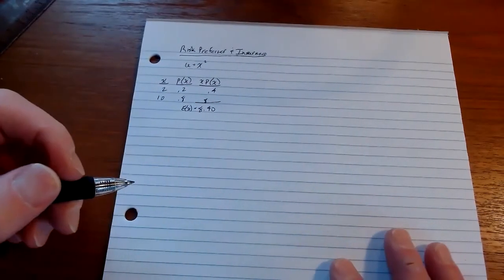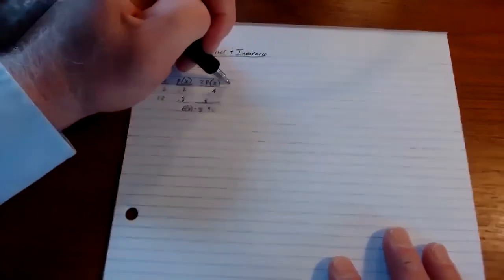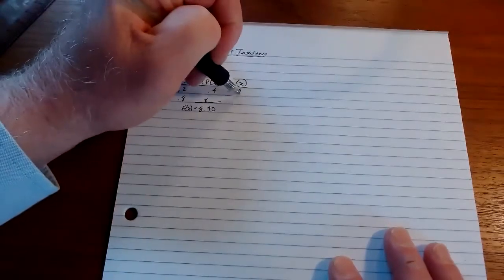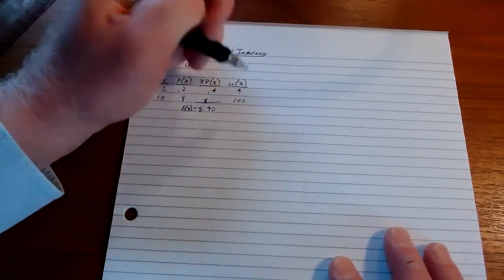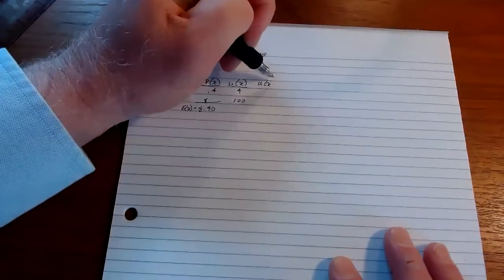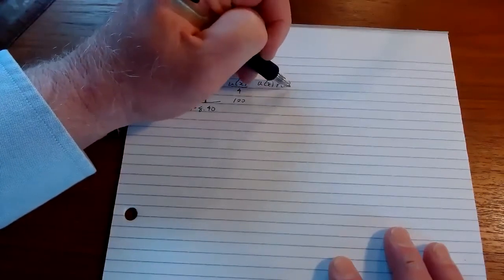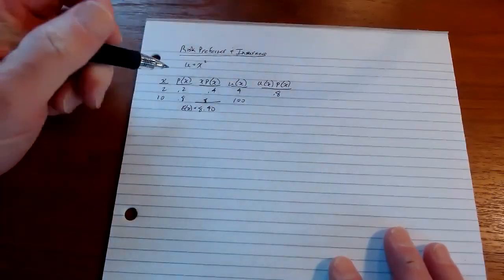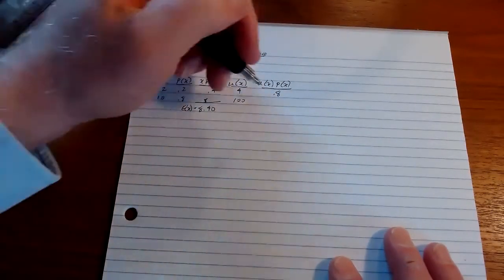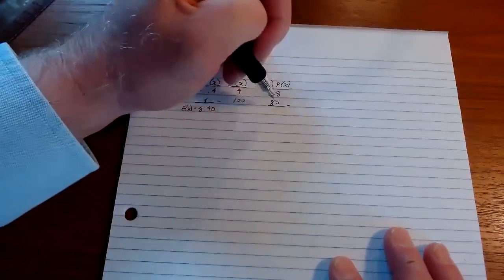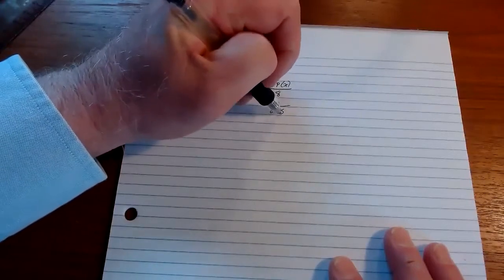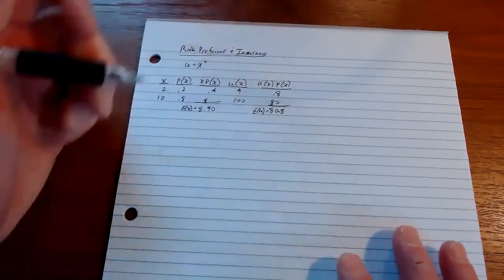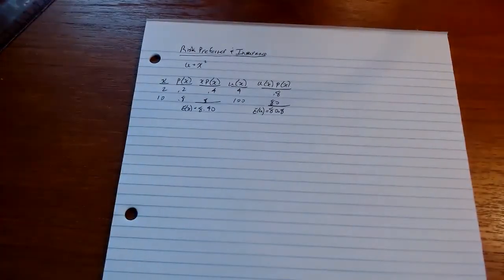And we can find the expected utility. The utility of x: 2 squared is 4, 10 squared is 100. We take the utility and weight it by the probability. 4 times 0.2 is 0.8. 100 times 0.8 is 80. And so 80.8 is the expected utility of this uncertain asset.